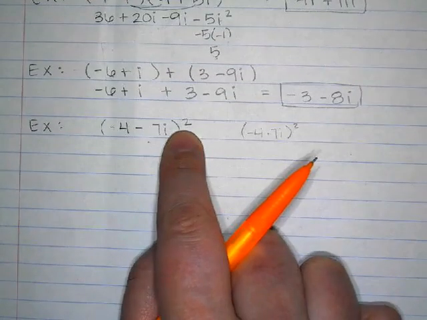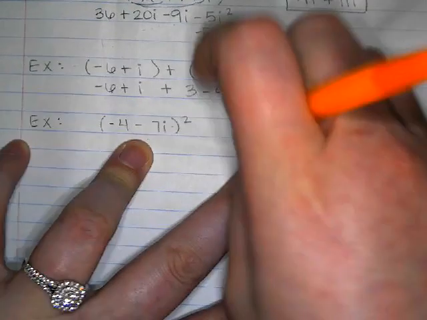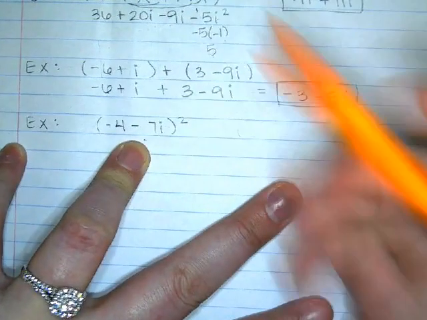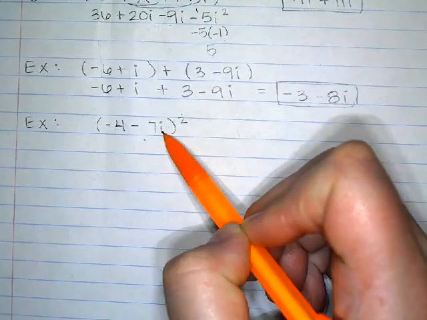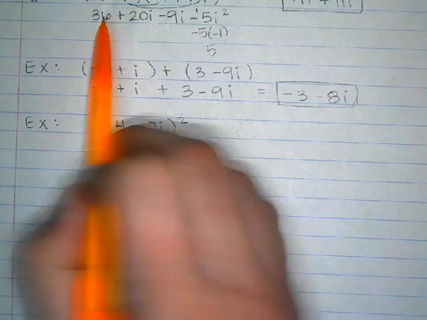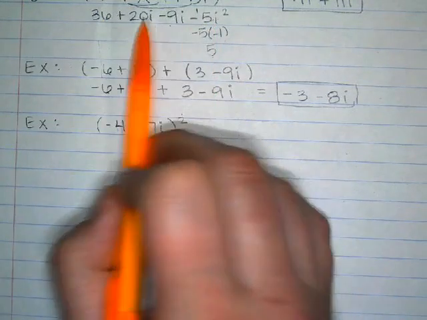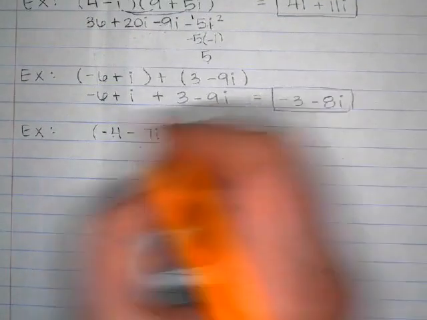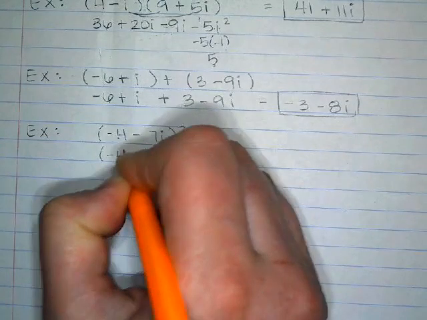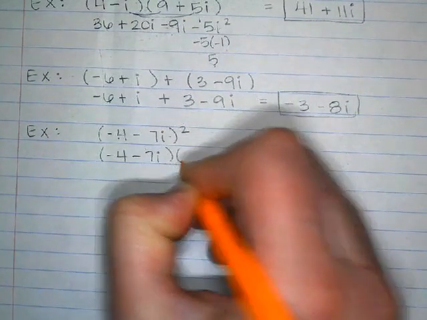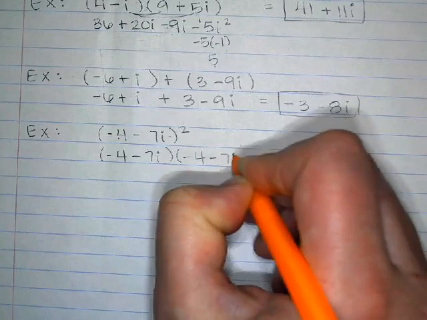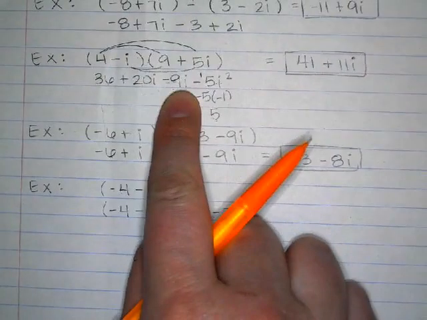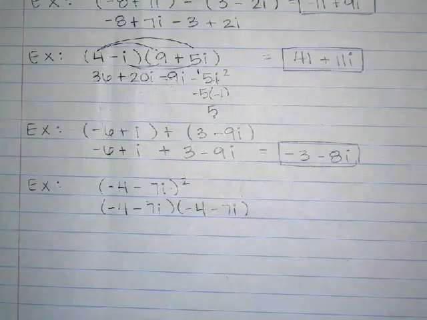The reason is if you just square the first term and square the last term, you'll get this part and this part of the answer, and you will miss out on the middle terms, and your answer will be wrong. So we're going to write it twice: negative 4 minus 7i, negative 4 minus 7i. We can do the box, or we can do the method that's kind of like FOIL. What would you guys like to do? FOIL? Okay. Full if you're from the South. We're going to do the full method.